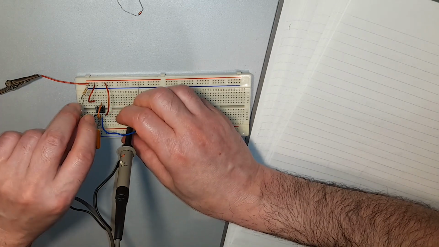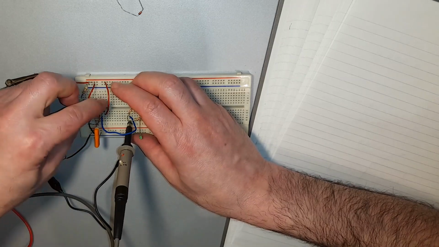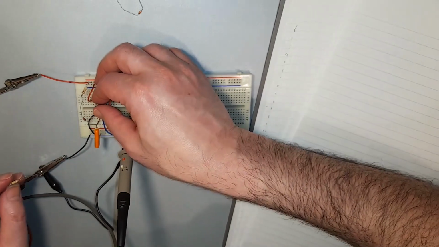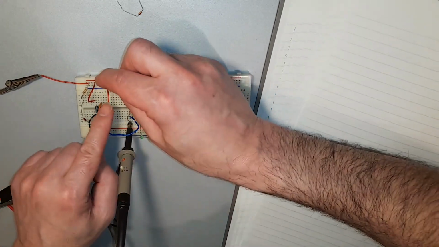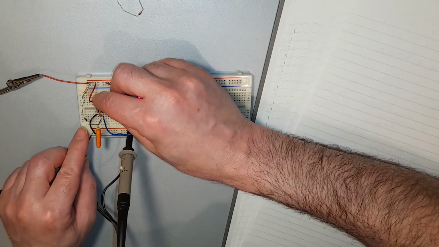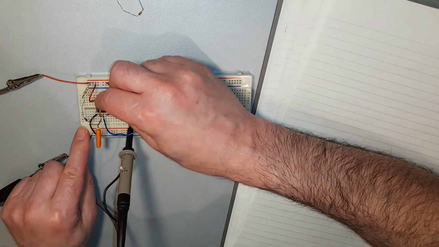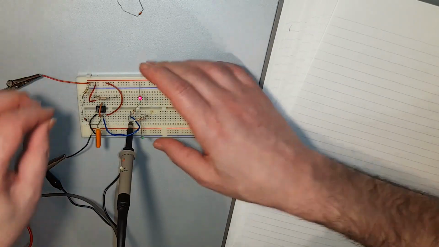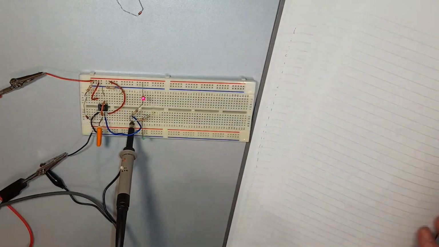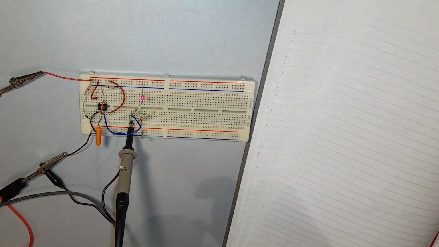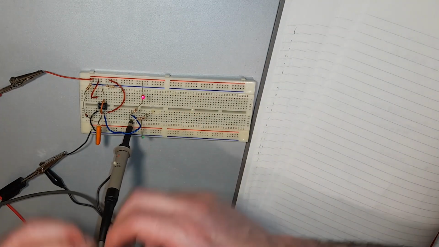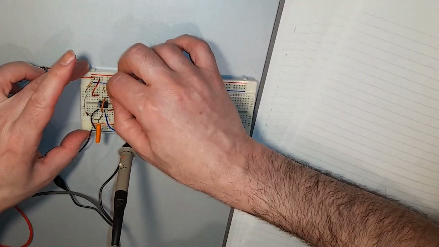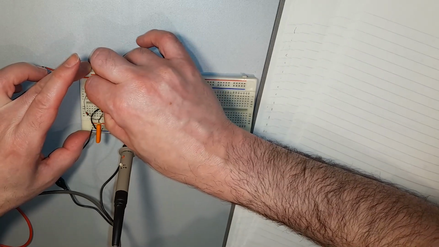I'm going to take that to another. Oh, blimey. Let me get that around there. I'll take it from this point here. That's pin 6. Take it out to an empty row, like that. And now the anode of that, which is this end, goes to there, and then that goes to pin 7. Let's see if that works.